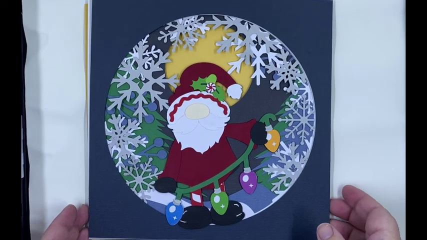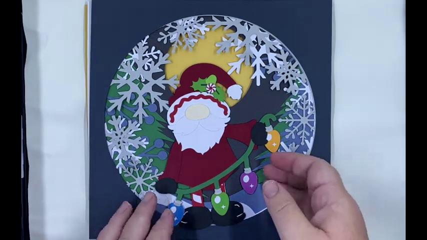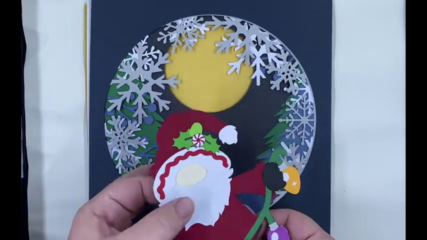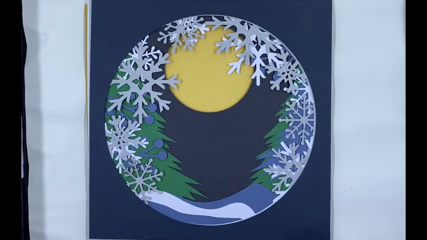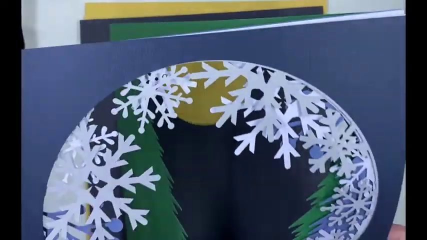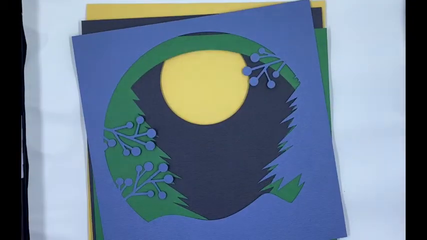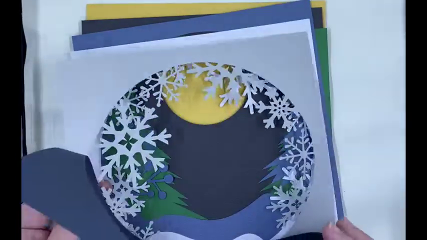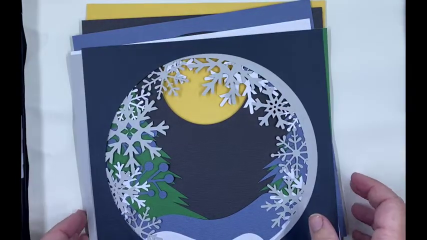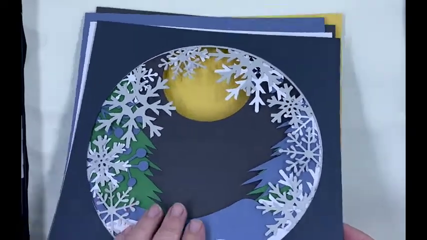Okay, so here we have the cut pieces of the gnome shadow box. I've already assembled him. I'm going to do a pop dot for his nose. I have another nose piece. And then you've got all the layers. So there's the back layer, the moon, the trees, some sticks and branches, snowflakes in white, snowflakes in a light gray, and then the dark blue outline of it. And all you do next is just add some pop dots.